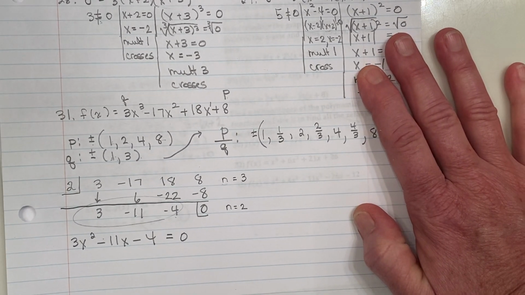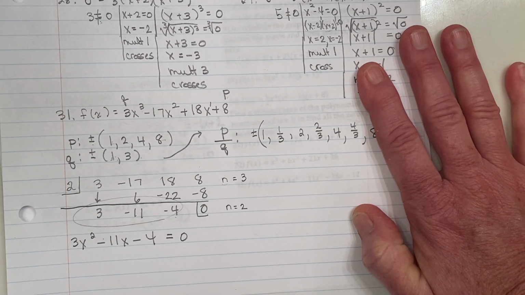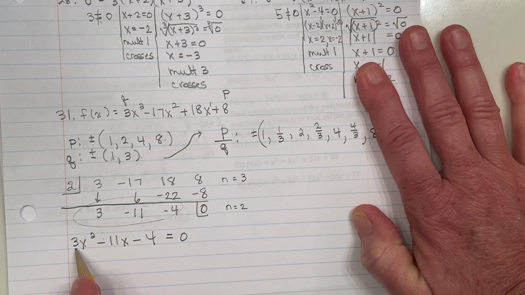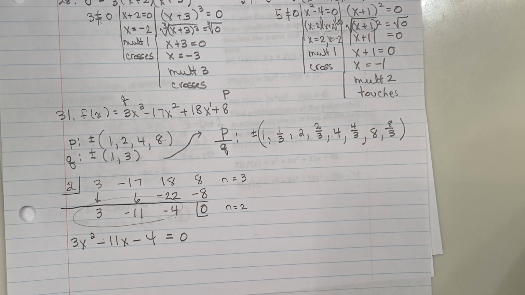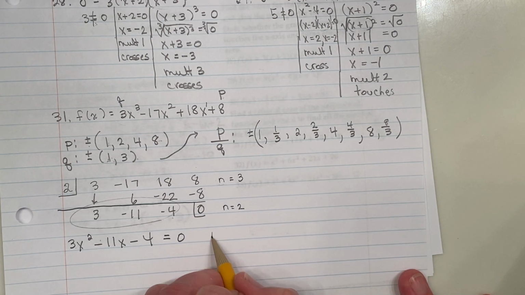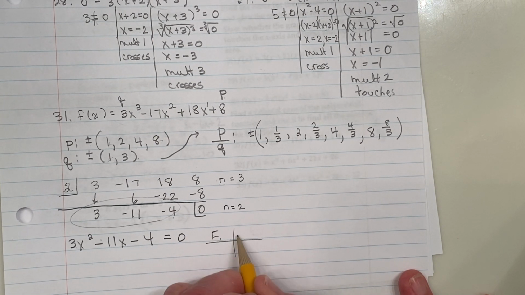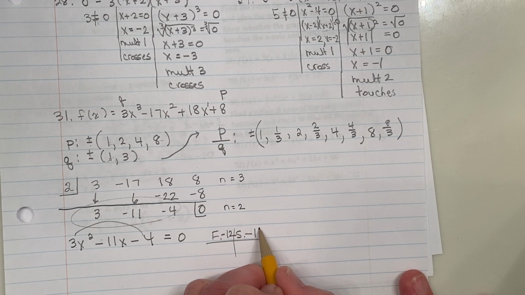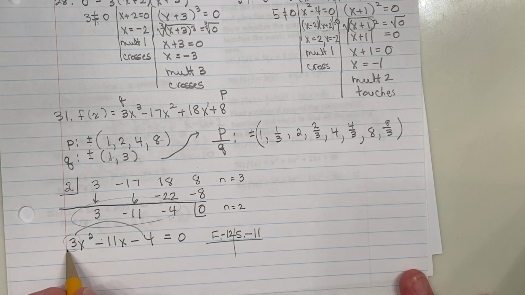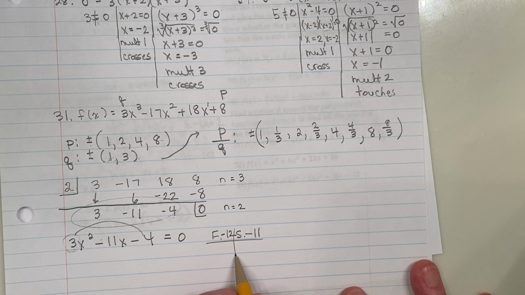Whew, there's a lot here. All right, we can try and factor this, or you can go right to the quadratic formula, whatever you choose. As a reminder for this, I probably would do a factor sum chart. So I need factors of negative 12 that sum to negative 11. And because this coefficient is greater than 1, I am going to have to do factor by grouping.